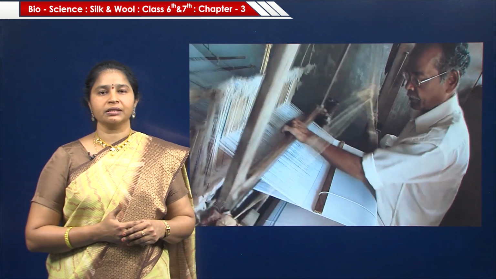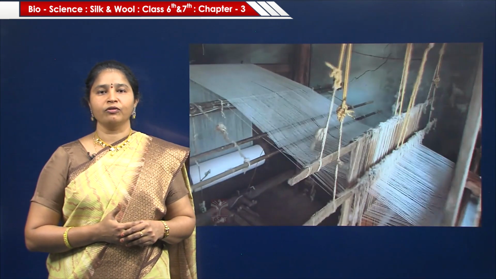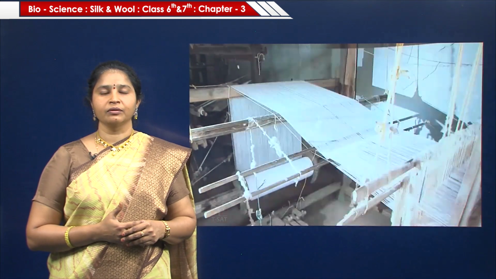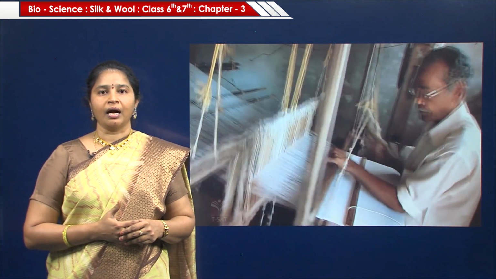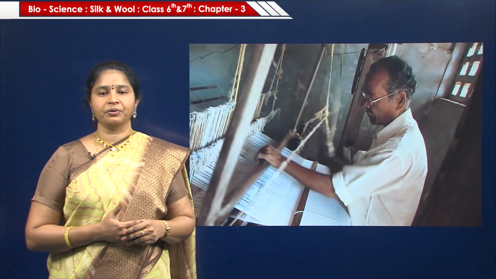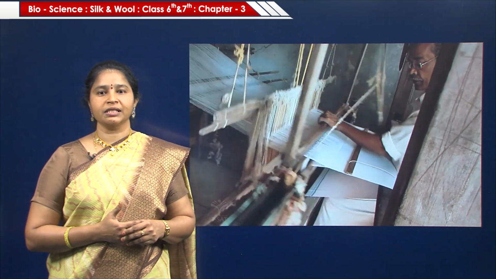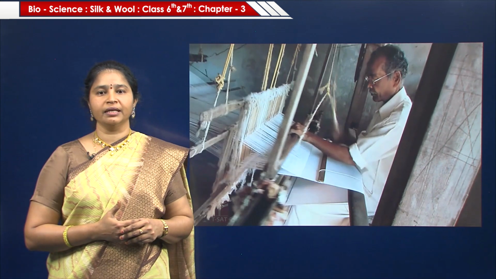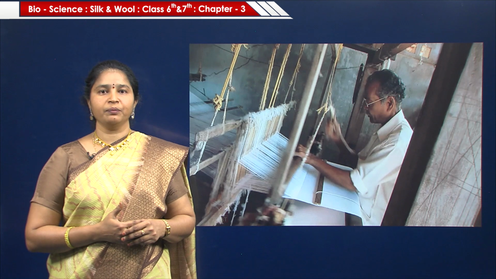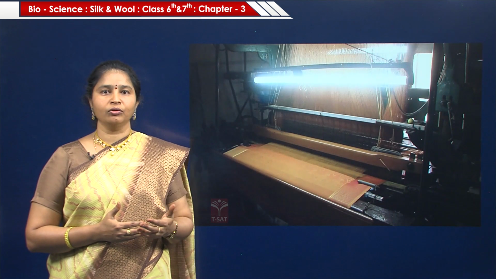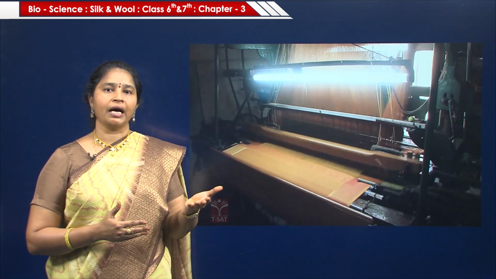So, this process is continuously done to make the fabric. Here warp threads are under tension and weft threads are interwoven on the upper and lower side of the warp threads with the help of a shuttle. This process is done again and again to make the fabric by him. This is the weaving process. This is how they weave cotton cloths on hand looms.